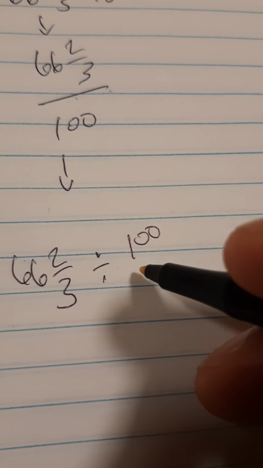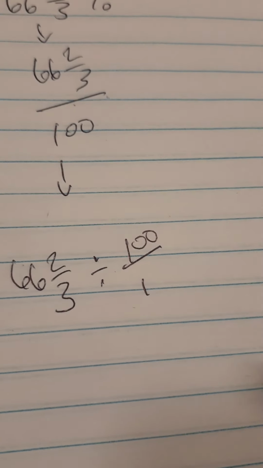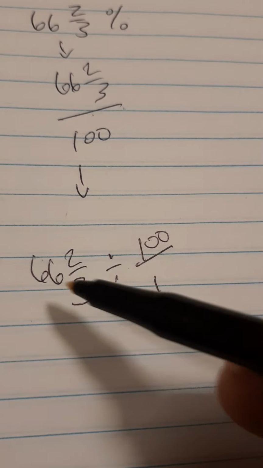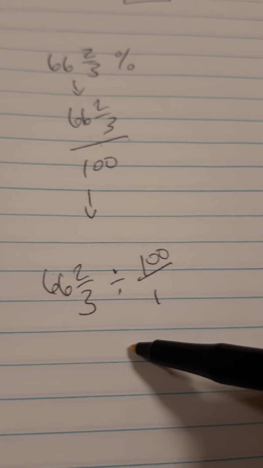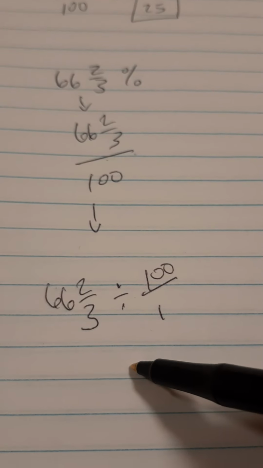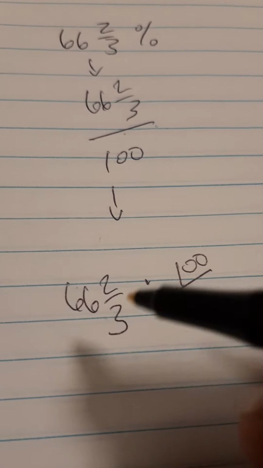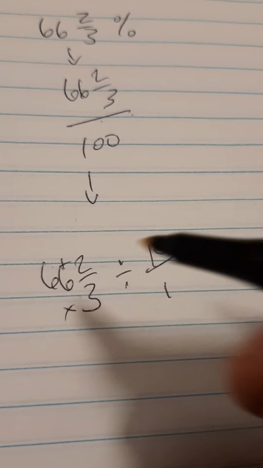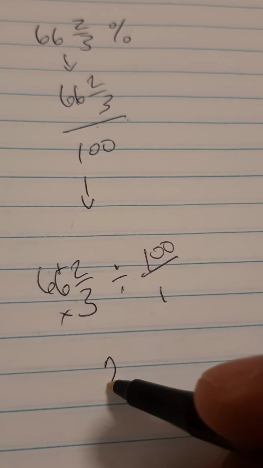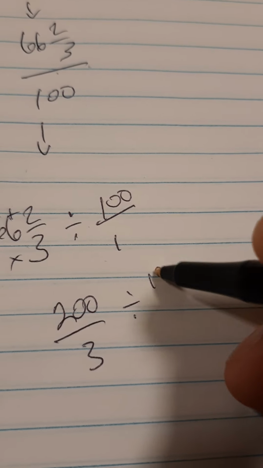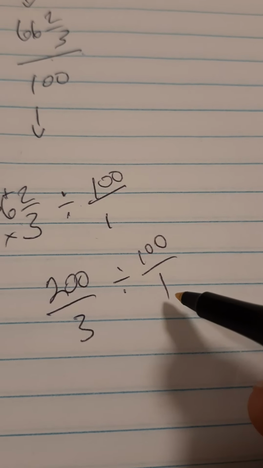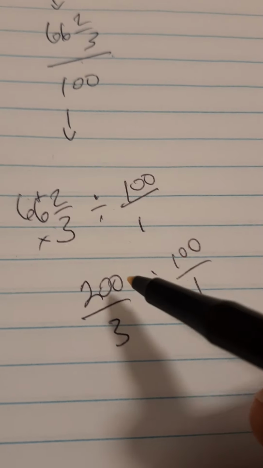Now we've got to turn 100 into a fraction by putting it over 1. And now we can almost get to work, but we've got to change this mixed number into an improper fraction. 3 times 66 is 198. 198 plus 2 is 200. Our new problem is 200 over 3 divided by 100 over 1. See how we got there from here to here?